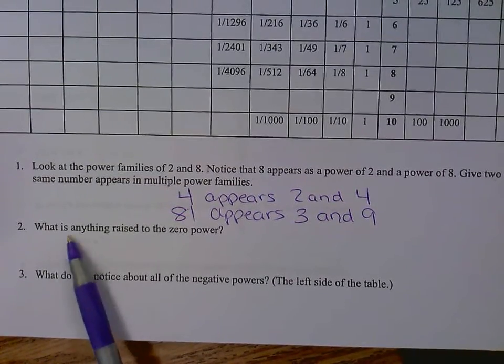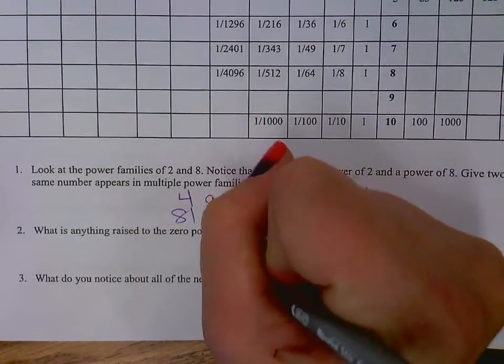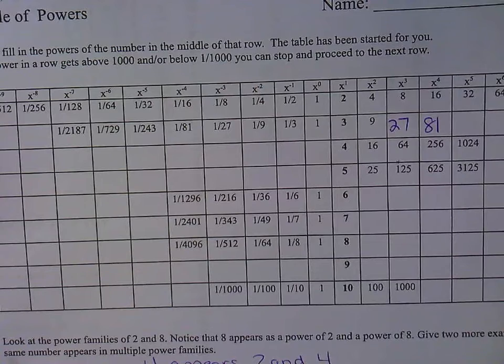What is anything raised to 0 power? It's always 1. And if you notice, I like pointing this out. How did we get these numbers? We multiplied by 2, multiplied by 2, multiplied by 2. If I want to go backwards in the table, what do I have to do? Divide by 2. Divide by 2. Doesn't dividing by 2 give me 1? And then dividing by 2 gives me a half, right? Or multiplying by a half. So it actually fits as a 1 in every single row, right?